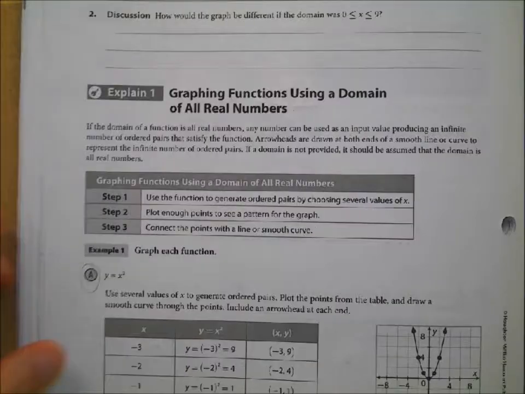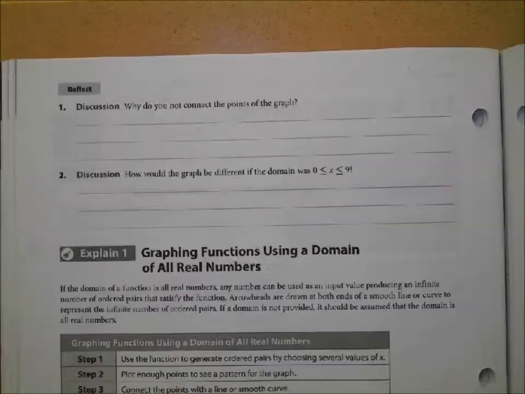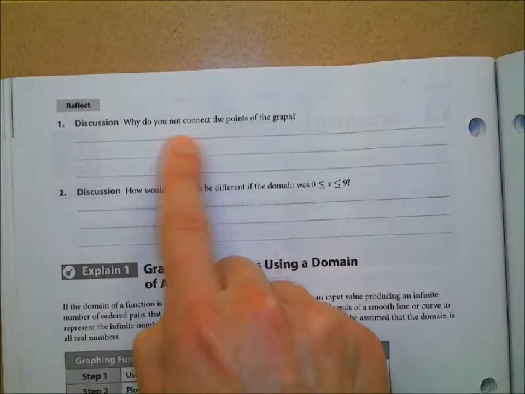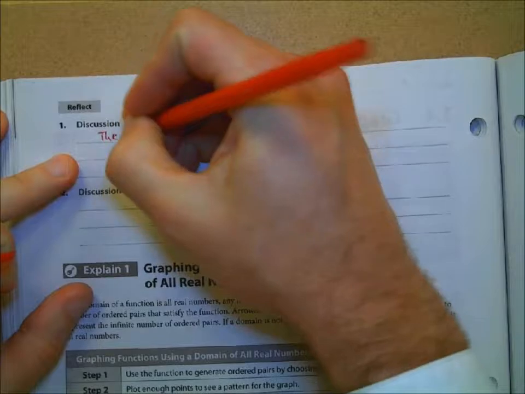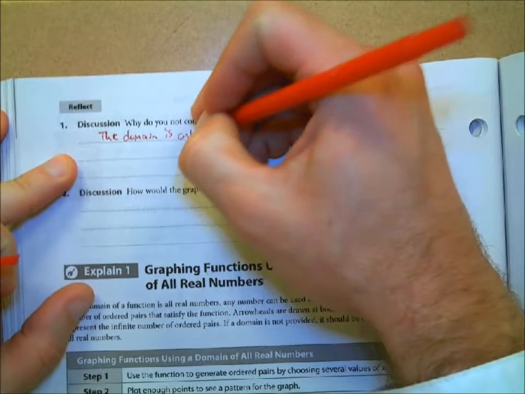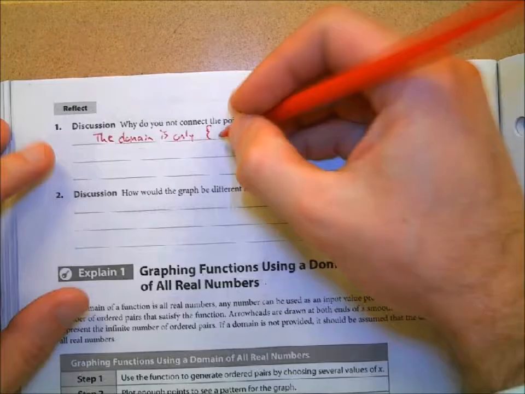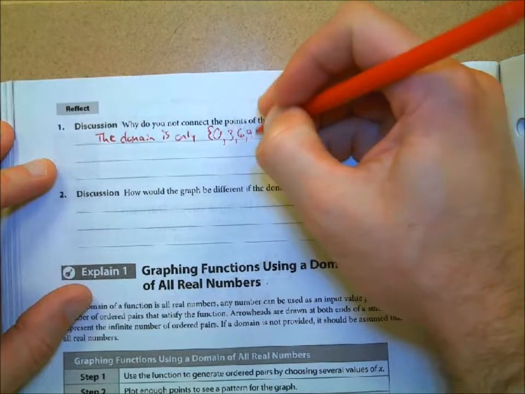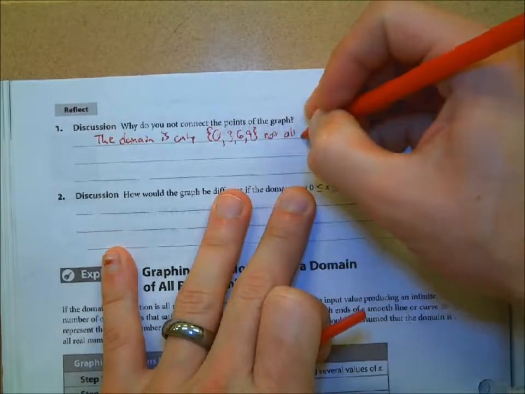All right. And that's actually what we did talk about right here. Why do you not connect the points of the graph? The domain, that's on the next page here at the top. The domain is only, what was it? 0, 3, 6, 9. Okay, like that. Not all numbers.